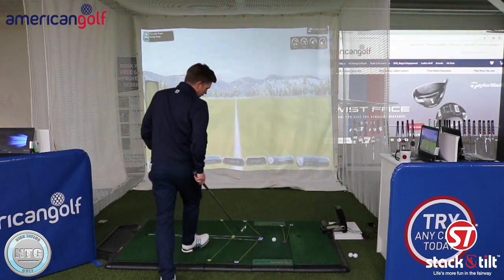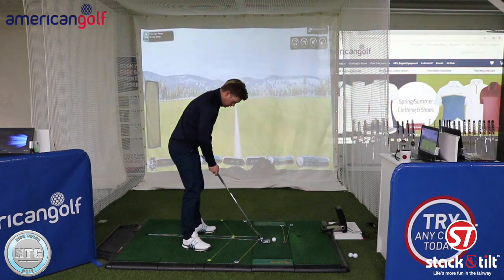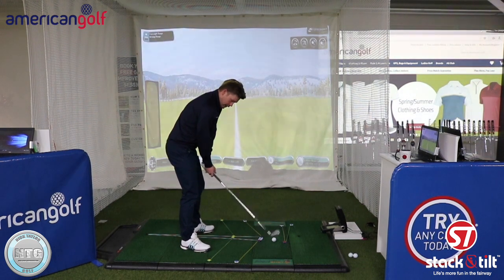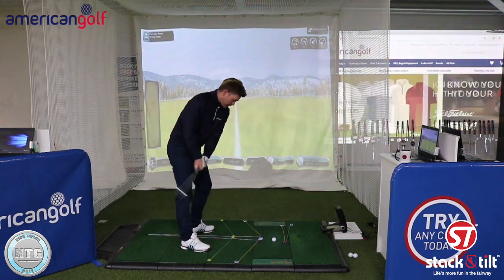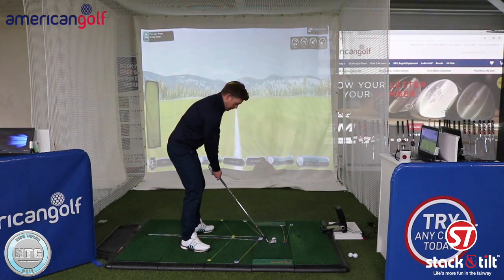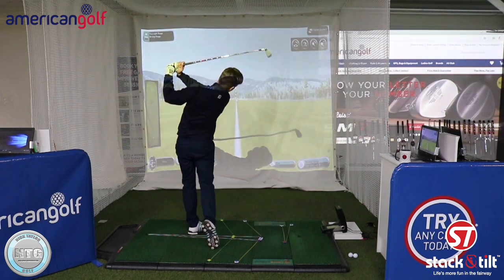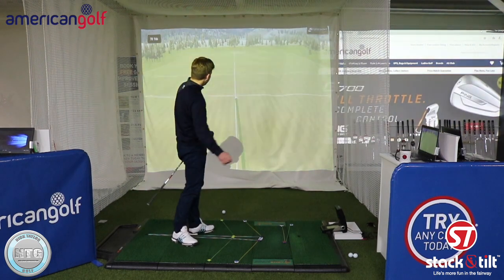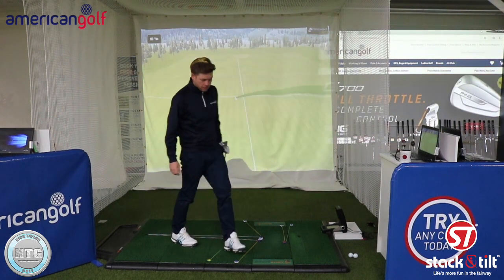So let's try and get a shot here. So left shoulder down, knee flex changing. That's going to help bring my hands more inwards, create the width, depth to the swing. If you get it right, you should get a little draw like that.